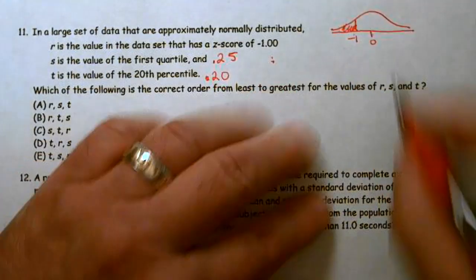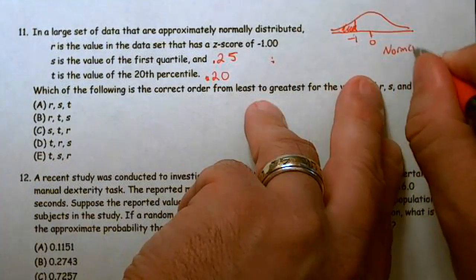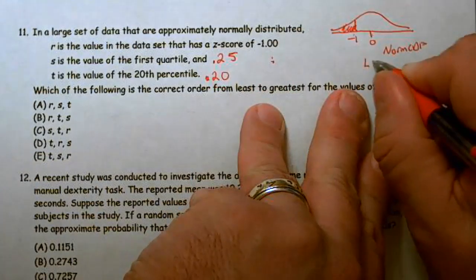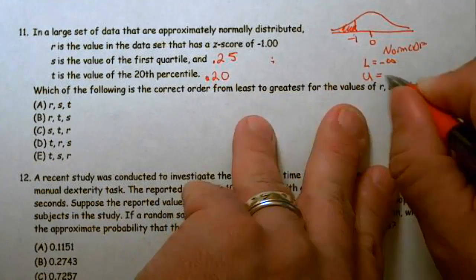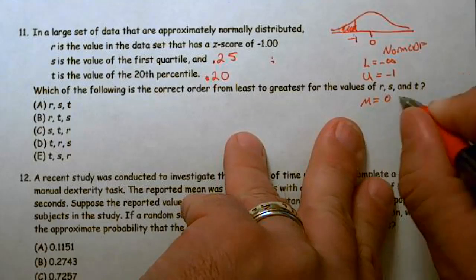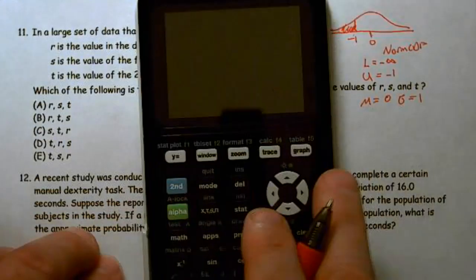And I can do a normCDF with a lower equal to -infinity, an upper equal to -1, a mean of 0, and the standard deviation equal to 1. So when I do that, I go to the calculator.